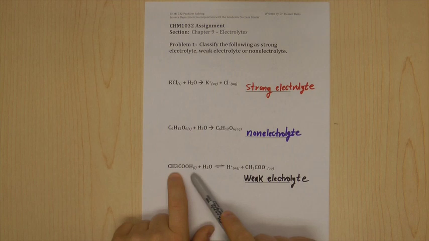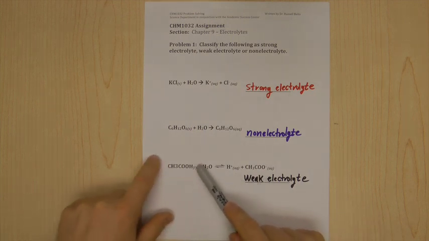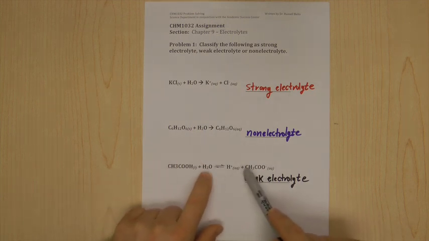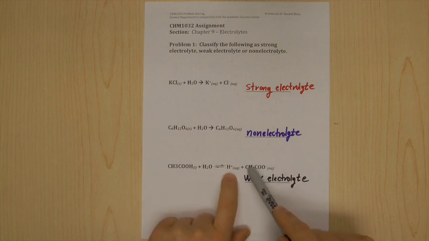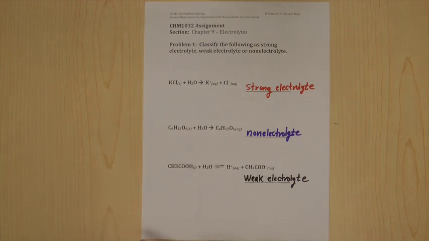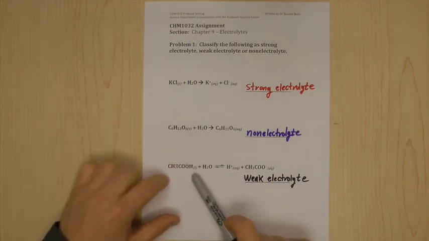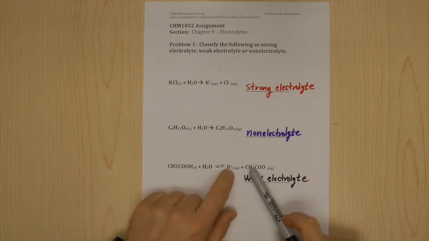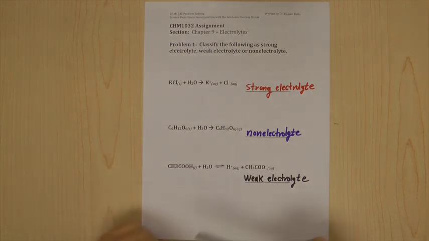Here we have a weak electrolyte because we have a parent molecule that dissolves in water and gives us ions, but these ions now react backwards to give us our reactants, our starting material. So this is a weak electrolyte. You have a whole lot of the parent molecule, very few ions. Weak electrolyte.